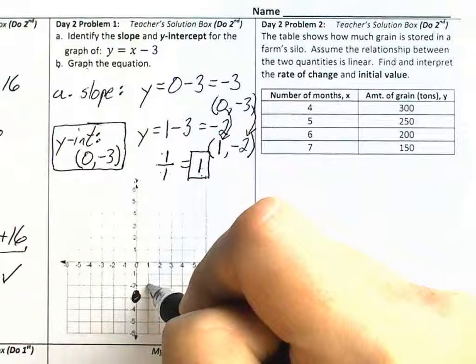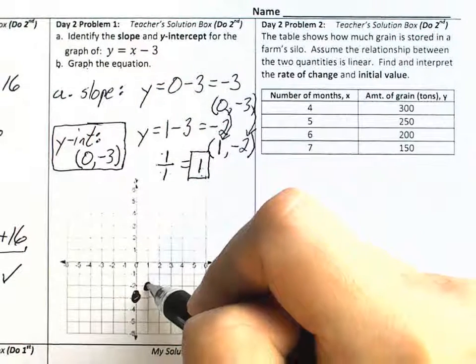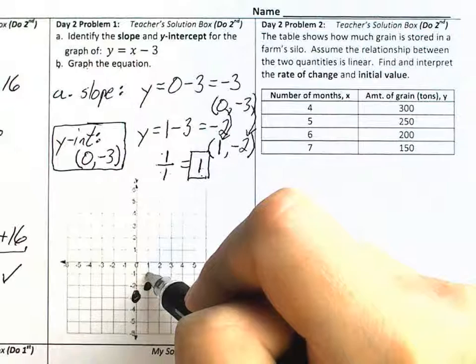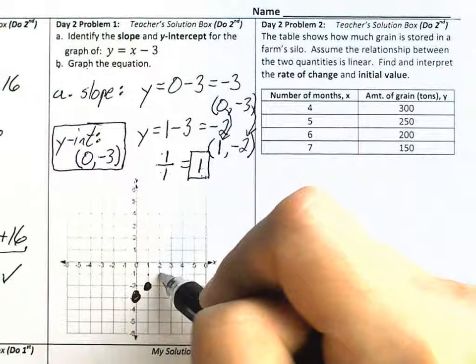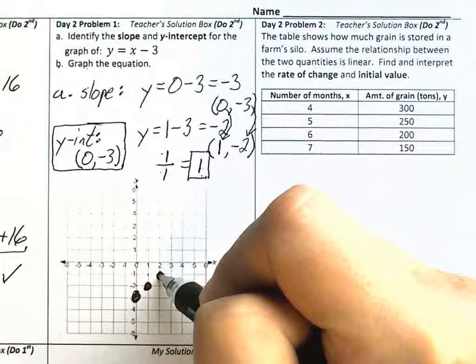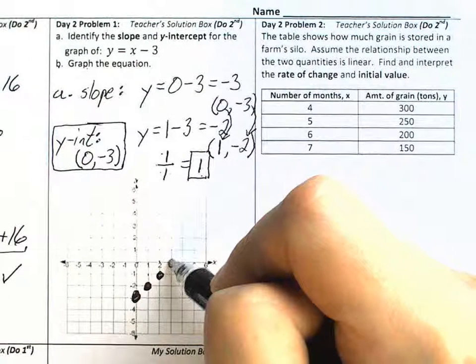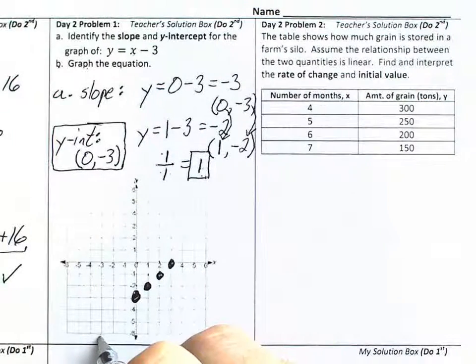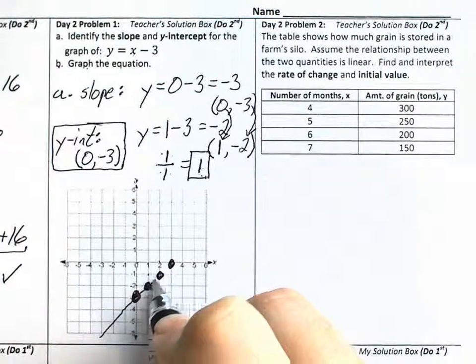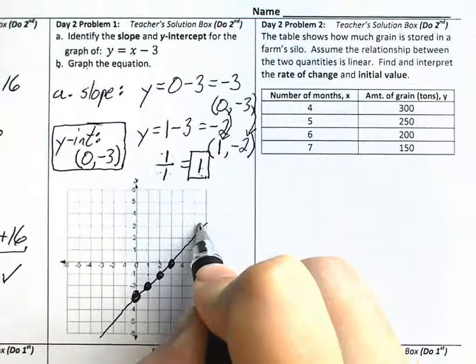Here's another dot. We could do this again. Increase y by 1 and increase x by 1. And we could do this multiple times. But at some point, we've got enough information that we can draw a nice straight line through the dots.